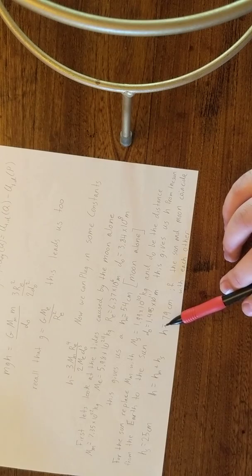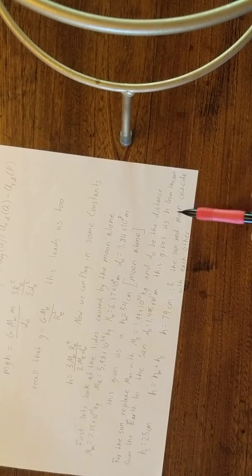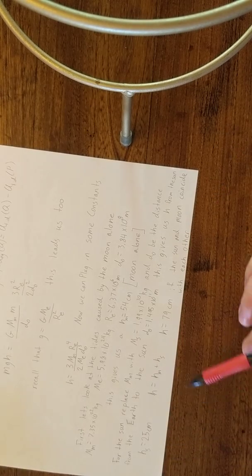We just replace the mass of the Moon with the mass of the Sun, and we need to change our D naught, which, remember, is the distance from the center of the Earth to the center of the Moon, to the distance from the center of the Earth to the center of the Sun. That is this expression here, 1.495 times 10 to the 11th meters. Then we plug all this into our equation, and we get a height of 25 centimeters. So the Moon is actually more than twice as impactful on our tides as the Sun is.